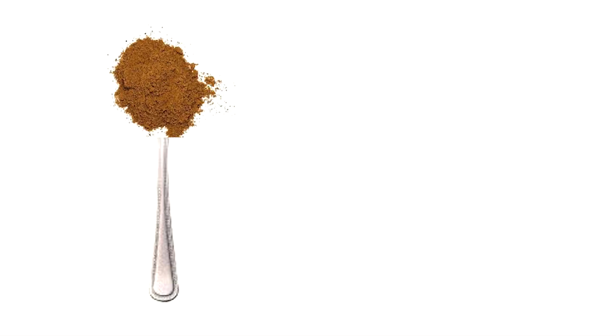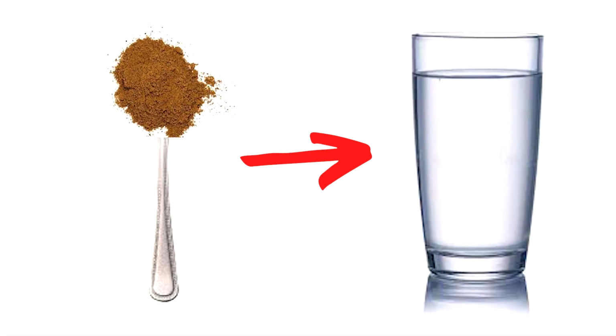1 teaspoon of Kyst powder should be stirred in 1 glass of hot water. Infuse for half an hour and drink 2 times a day. You can drink up to 5 times a day. It is better on an empty stomach. But if there are problems with the gastrointestinal tract, you should either take Kyst strictly after a meal or refuse to use it at all.